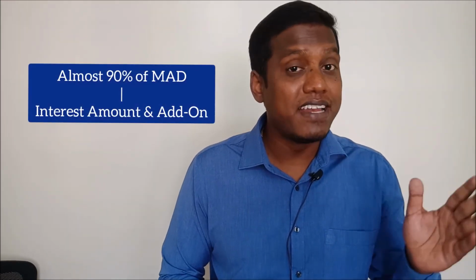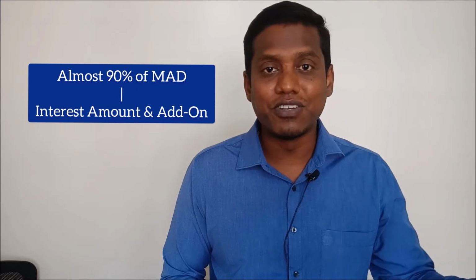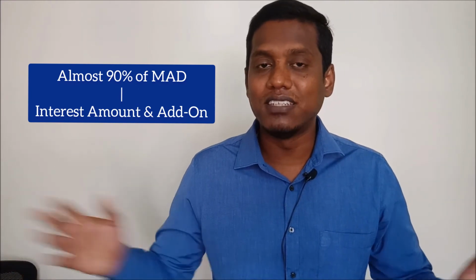Guys, out of the minimum payment, which is 118 rupees and 82 paise, 100 rupees and 32 paise goes only towards the interest amount and add-on charges. That's huge, right? Yes, almost 90% of the minimum amount due that you're paying goes only towards the interest amount and the add-on charges. Now let me show you what happens if you only pay the minimum amount due and use your credit card for one reason or the other.